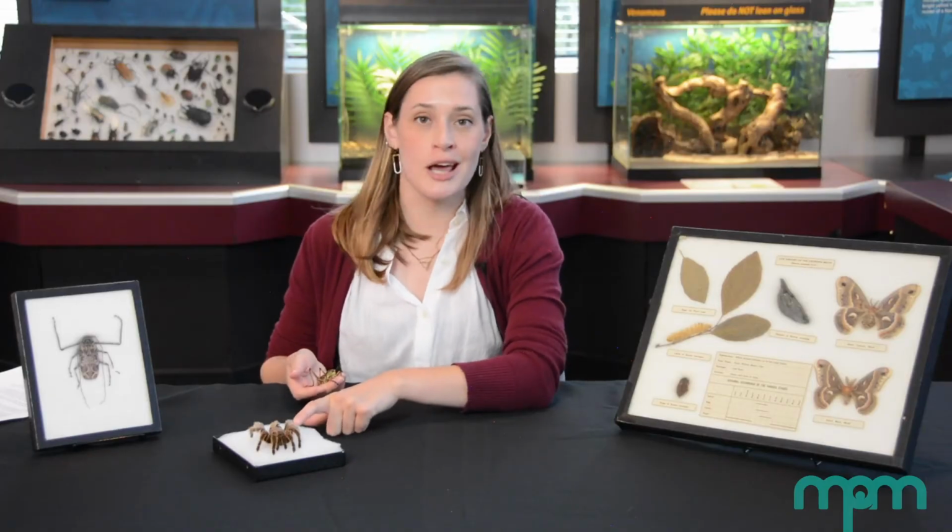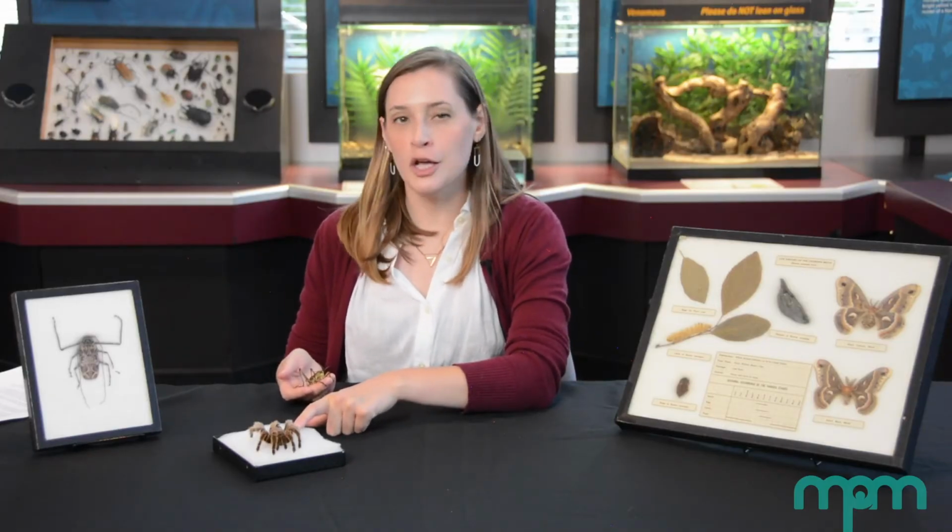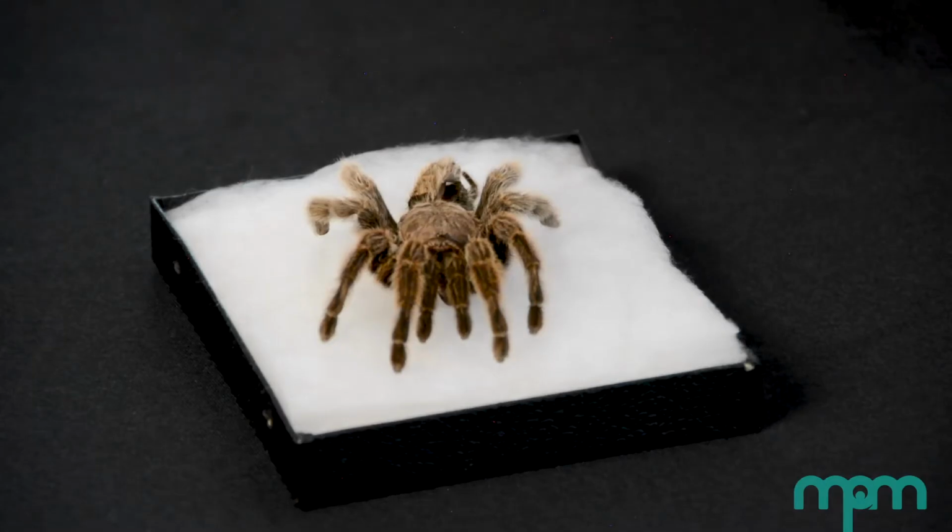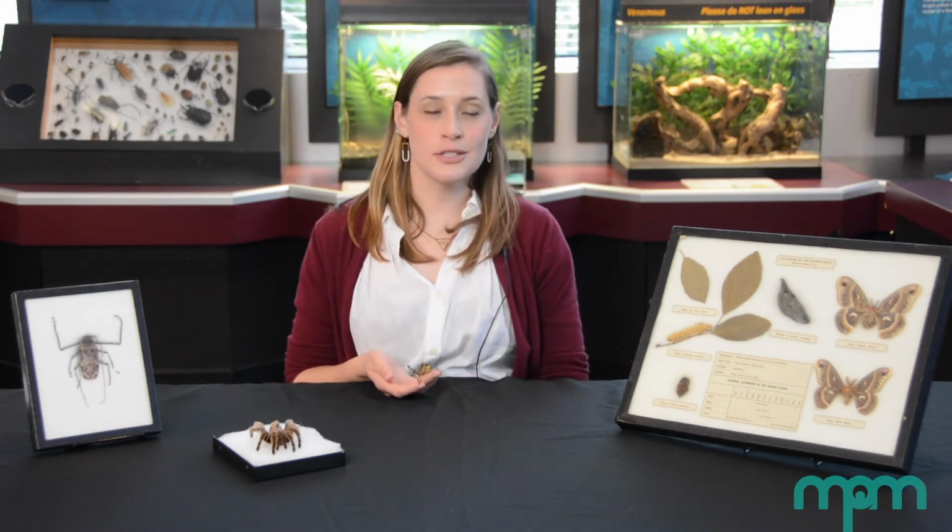Because this hard exoskeleton doesn't stretch, both insects and arachnids grow by molting, or shedding their exoskeletons. This is an example of a shed exoskeleton from a tarantula. It looks like the whole animal, but it's actually just that outside skin. So those are some of the big similarities between insects and arachnids. So now let's talk about differences.